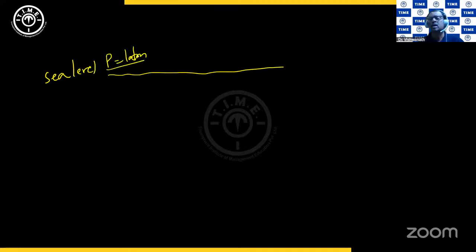Now, let us say that we are at the sea level. This is the sea level where the pressure is 1 atmosphere. Is it not? Pressure is 1 atmosphere at the sea level. I suppose a diver has gone down, deep into the sea. As you get into the depths of the ocean, the pressure becomes much greater than 1 atmosphere, right?